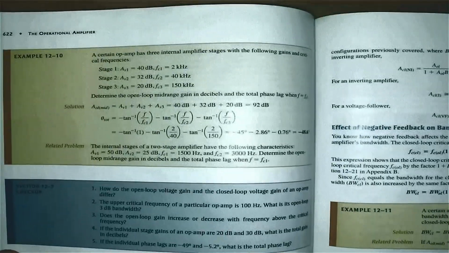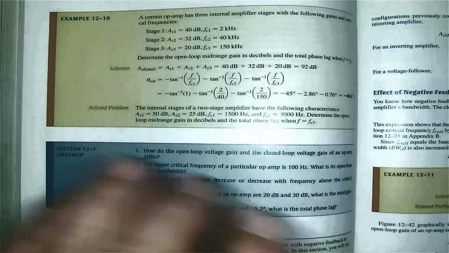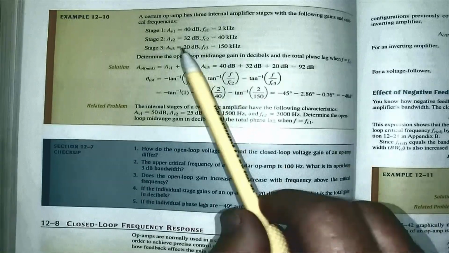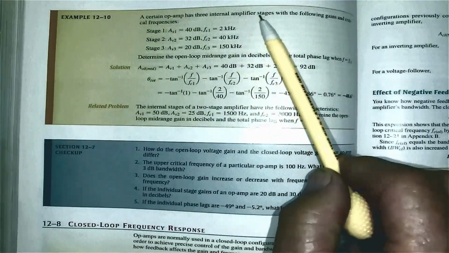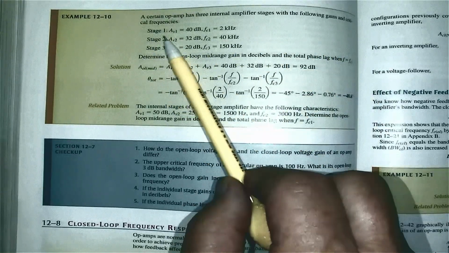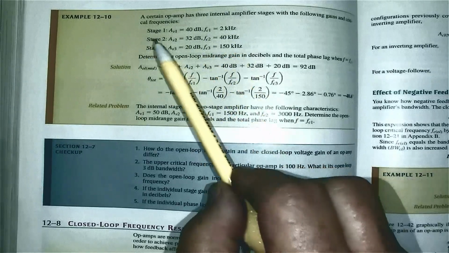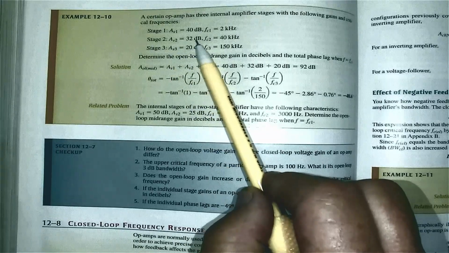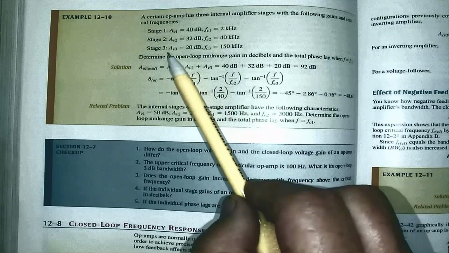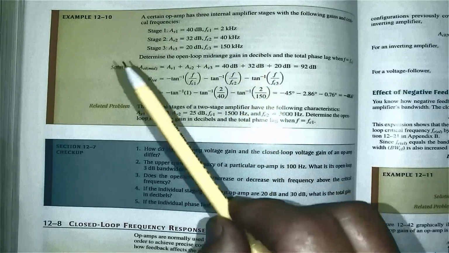To illustrate that, we're going to look at example 12.10. They say a certain op-amp has 3 internal amplifier stages with the following gains and critical frequencies. Stage 1, AV1 is 40 dBs, critical frequency 1 is 2 kilohertz. Stage 2, AV2 is 32 decibels, critical frequency is equal to 40 kilohertz. Stage 3, AV3 is 20 decibels, and critical frequency 3 is 150 kilohertz, all right?